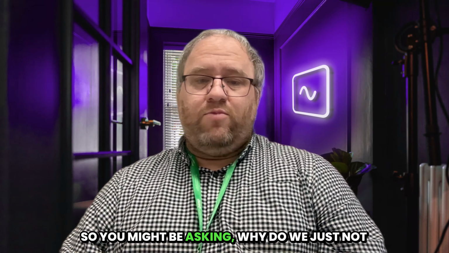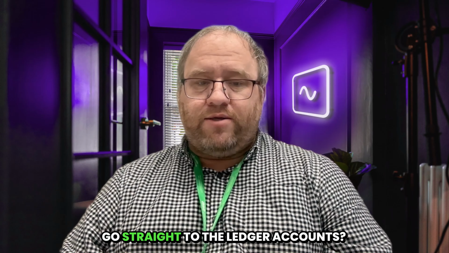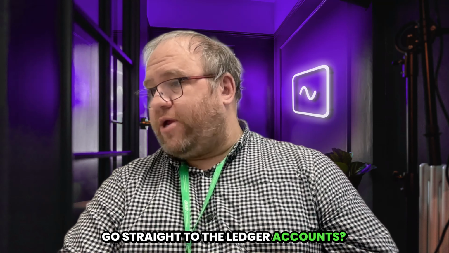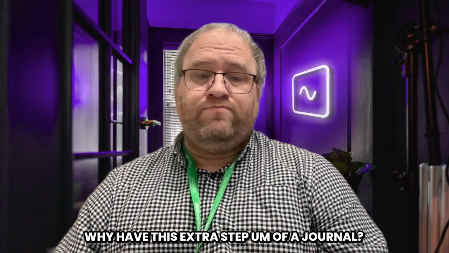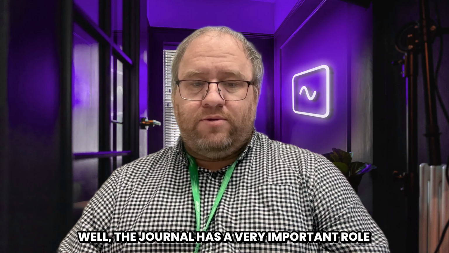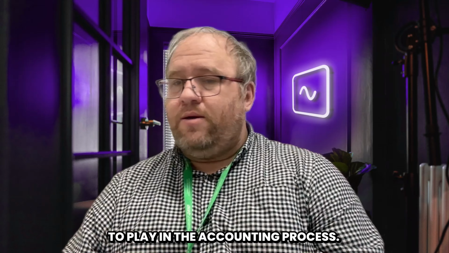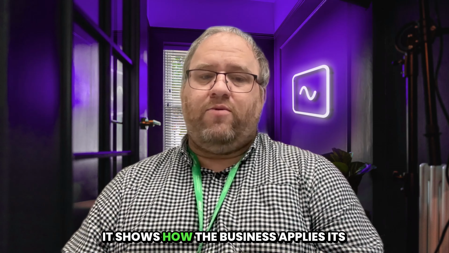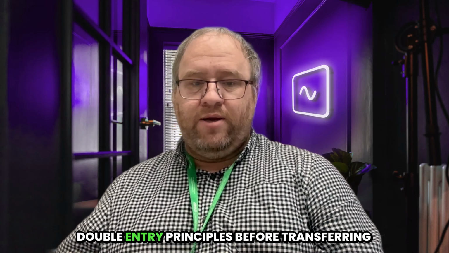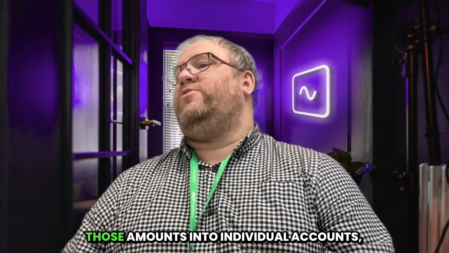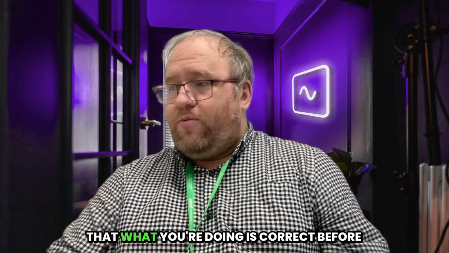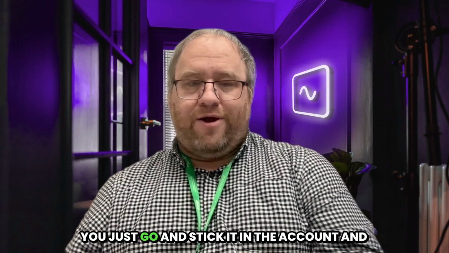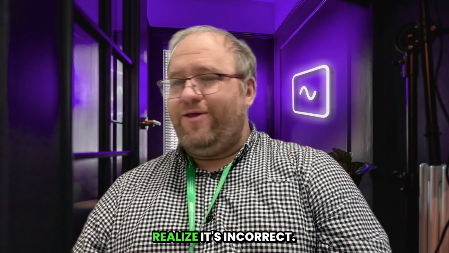So you might be asking, well, why do we not just go straight to the ledger accounts? Why have this extra step of a journal? Well, the journal has a very important role to play in the accounting process. It shows how the business applies its double entry principles before transferring those amounts into individual accounts, which is a sensible thing to do to ensure that what you're doing is correct before you just go and stick it in the account and realise it's incorrect.